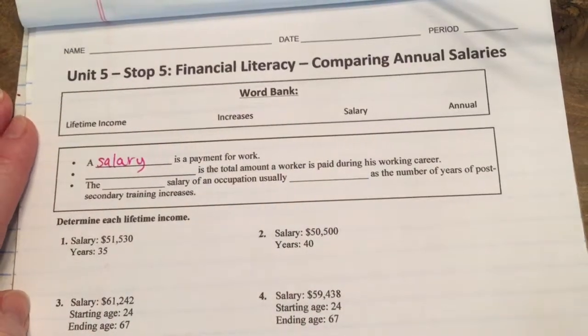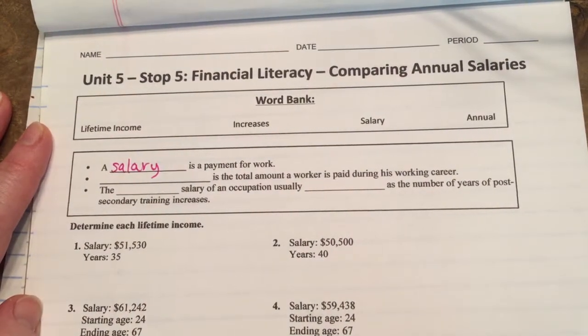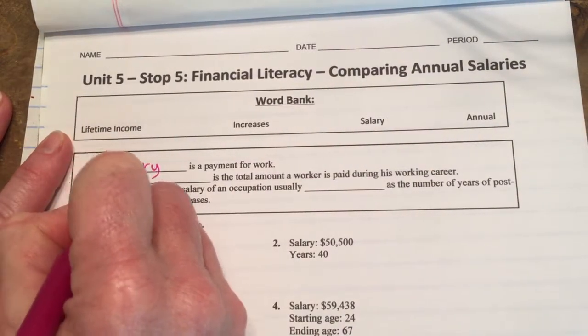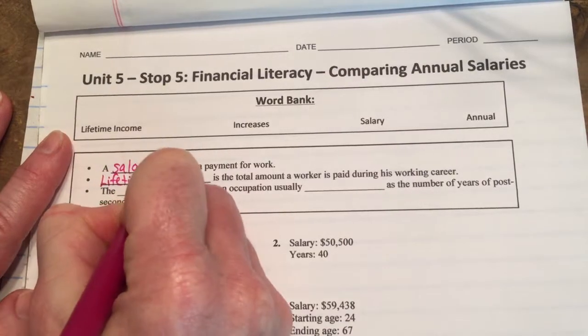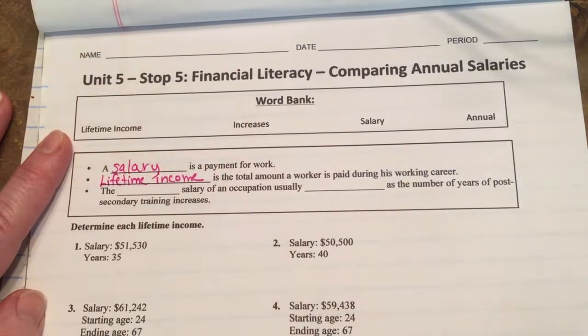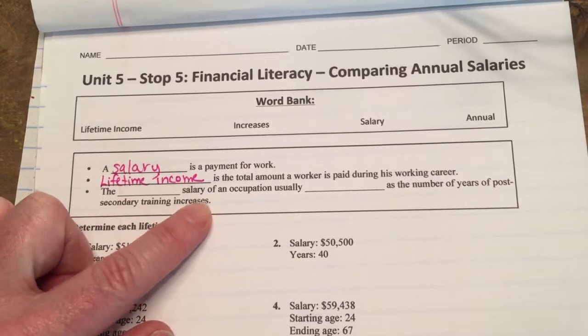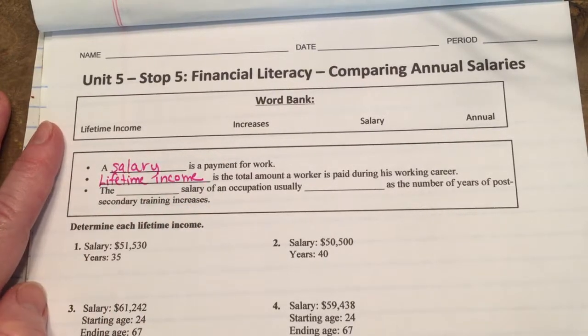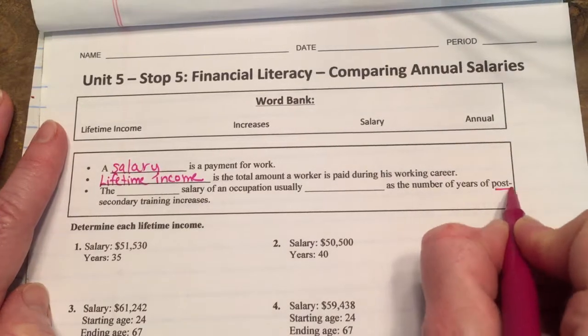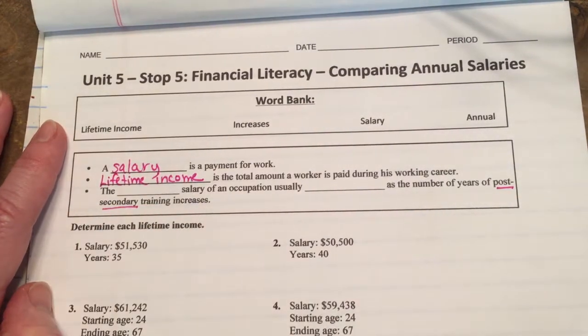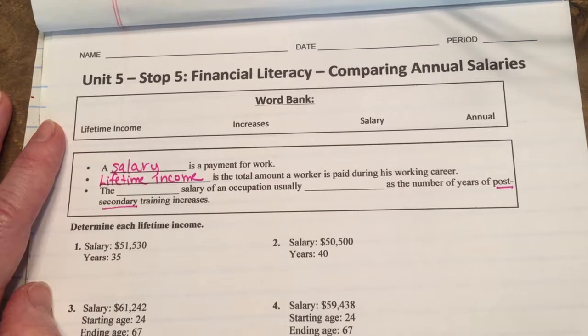Blank is the total amount a worker is paid during his working career. So if you add up all those salaries over time, then what you would get is a lifetime income. And then blank, the blank salary of an occupation, usually blank, is the number of years of post-secondary training increases. The post-secondary means after high school, so any education or extra training you do after high school. Could be college, could be you go to like a culinary school, or you go to some kind of technical college where you're learning a skill.